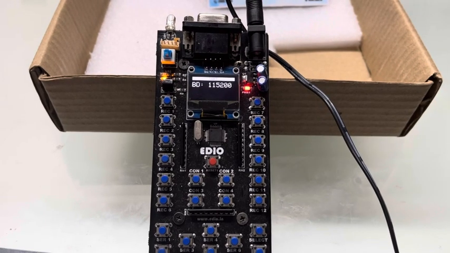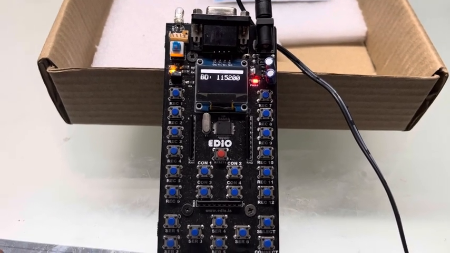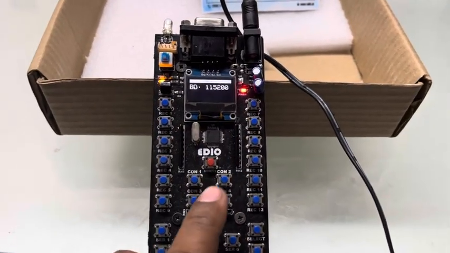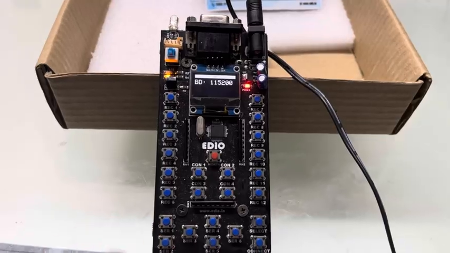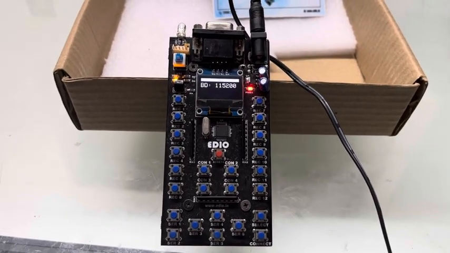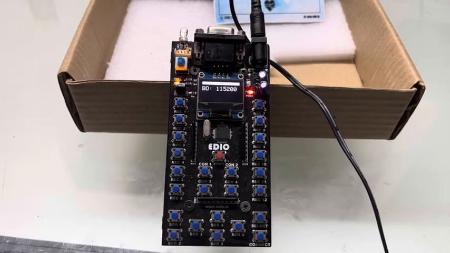Look here, this is our new tool Edio tool version 3.0. In this tool we added 4 modes. Mode 1 is UART mode, mode 2 is IR receiver mode, mode 3 is IR service mode, mode 4 is IR remote mode. We start with mode 1.